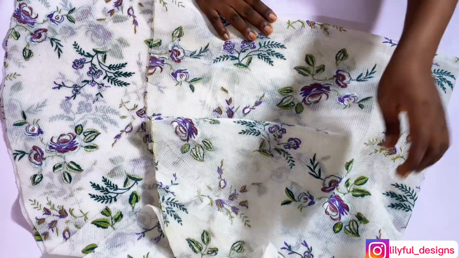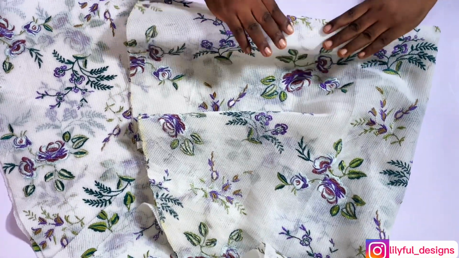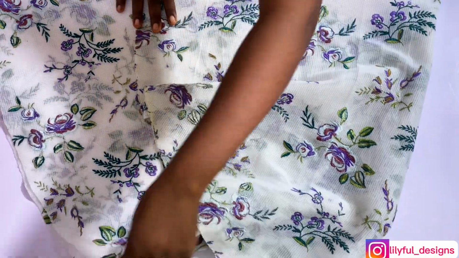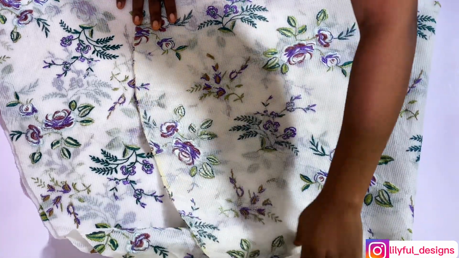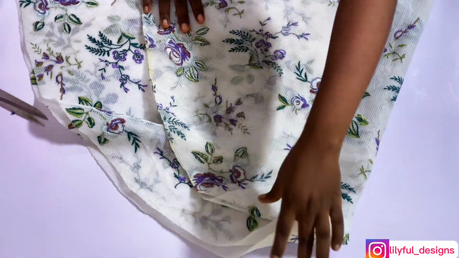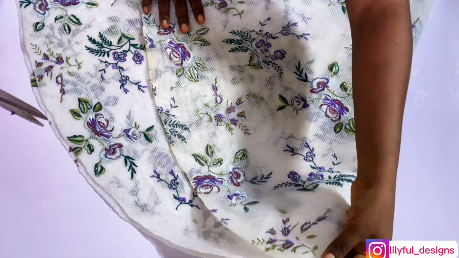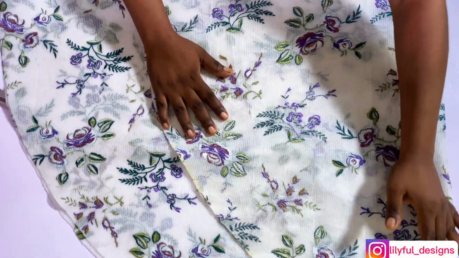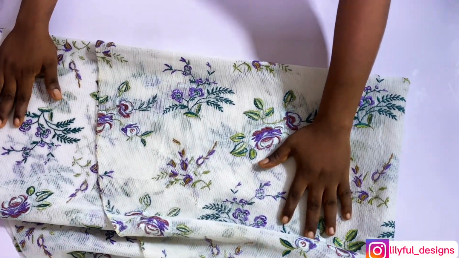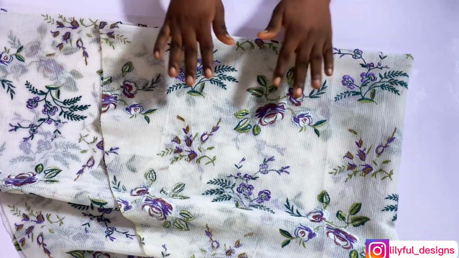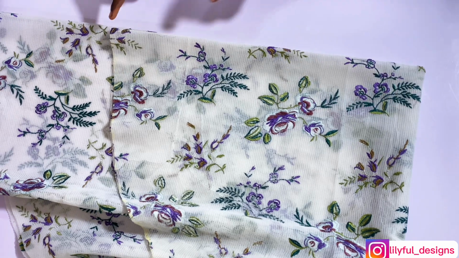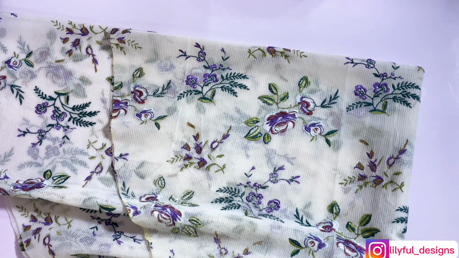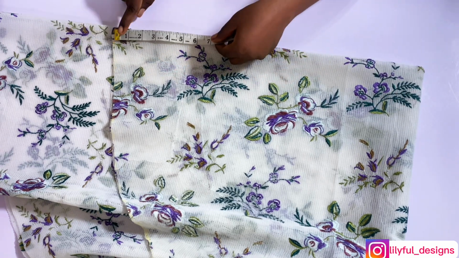Now you can see from that fabric there is a lower part and there is a higher part. At this point they are equal, but on the other side they are not equal. So my waist radius is here and my shortest length is here.